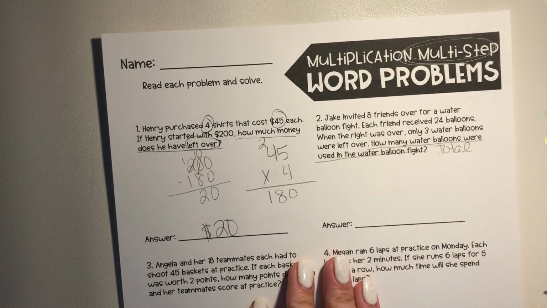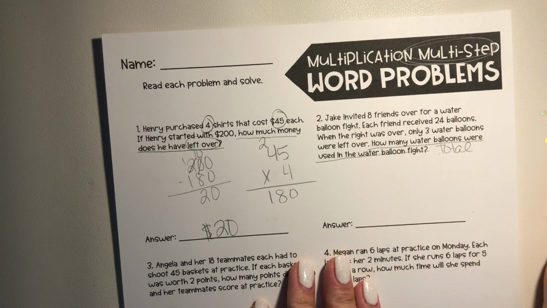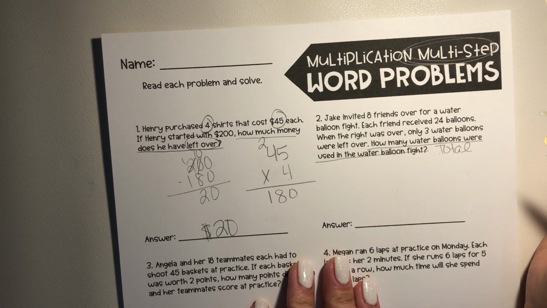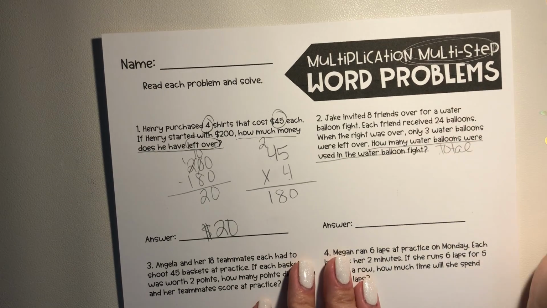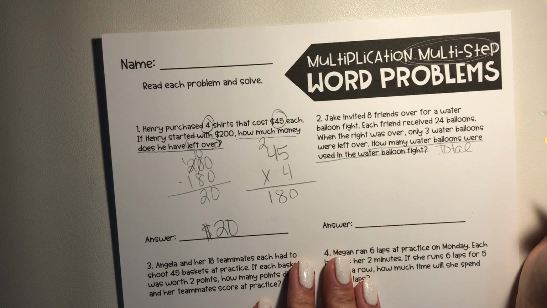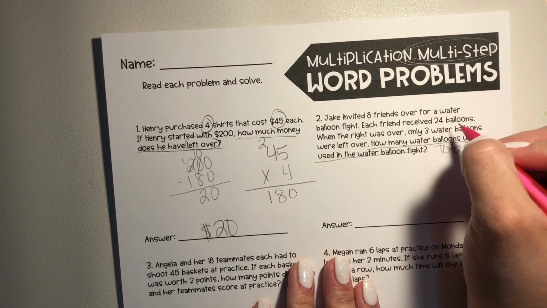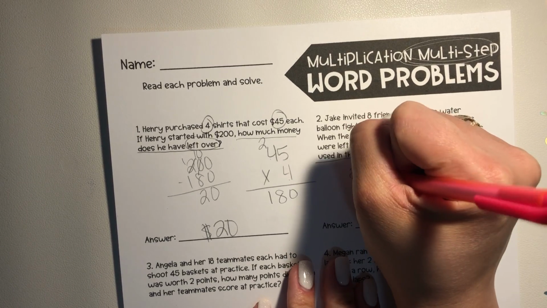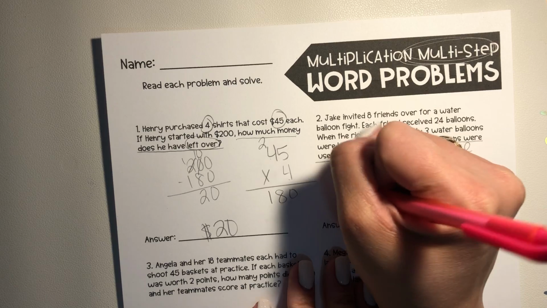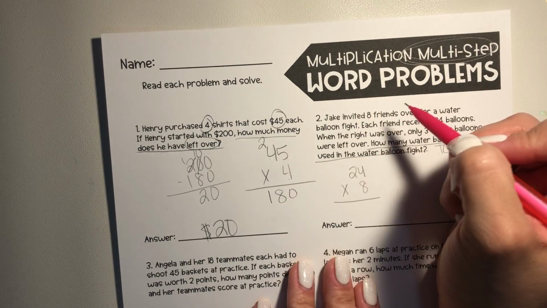He invited over 8 friends. Each friend received 24 balloons. When the fight was over, only 3 water balloons were left over. So I need to figure out how many total balloons did he give out. All right, so 8 friends, 24 balloons. So I'm going to go ahead and do this. 24 times 8, because he had 8 friends over.